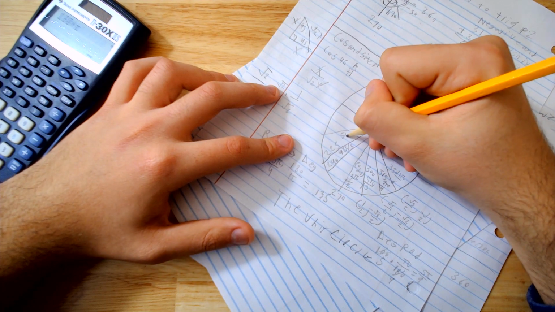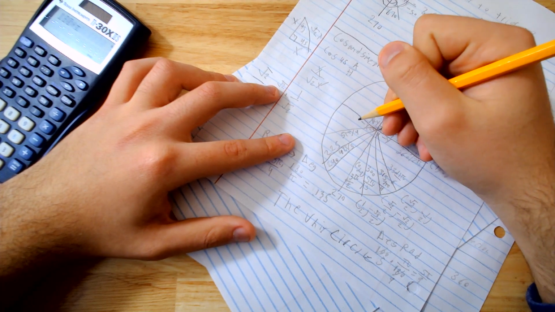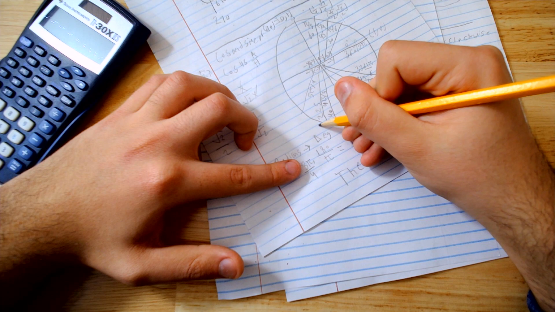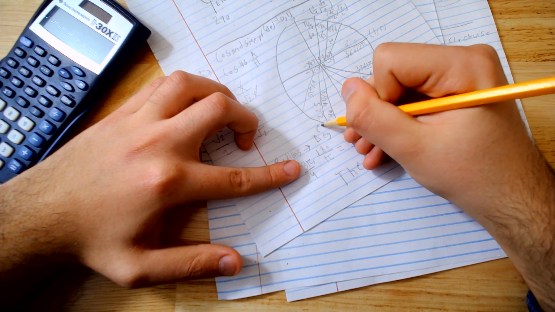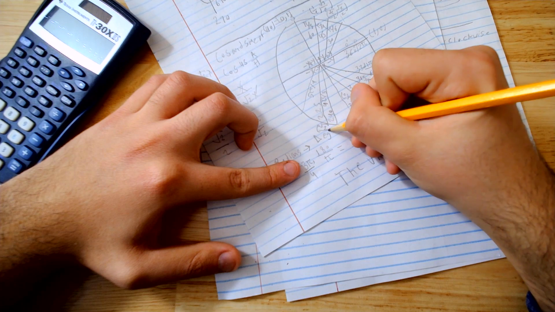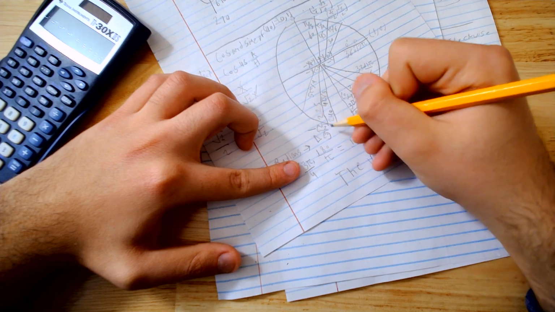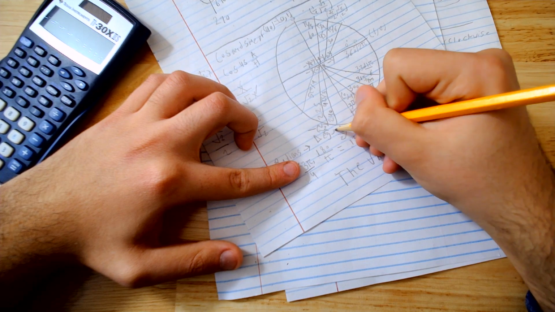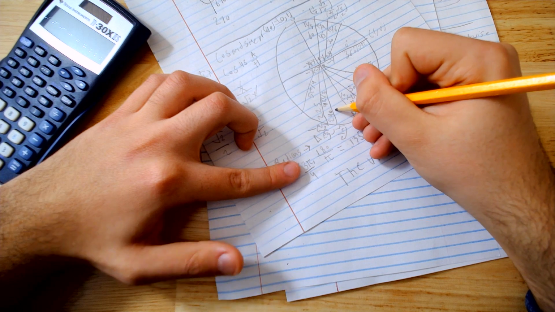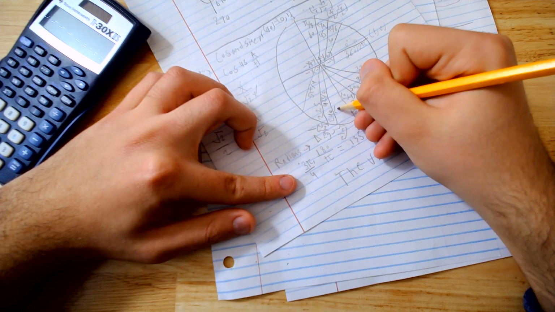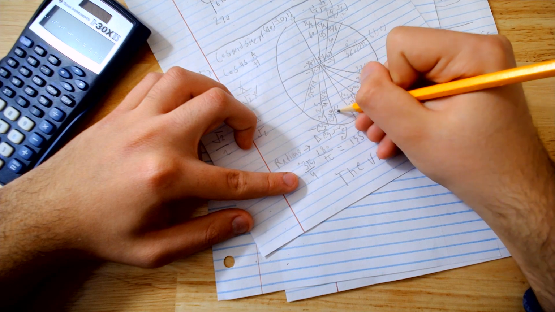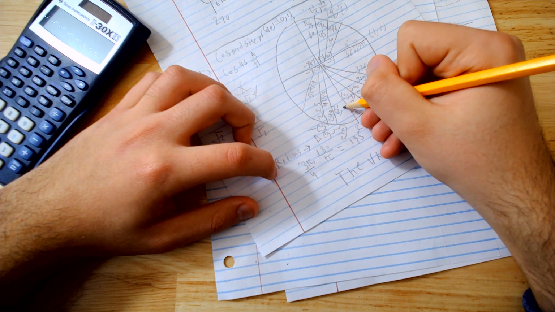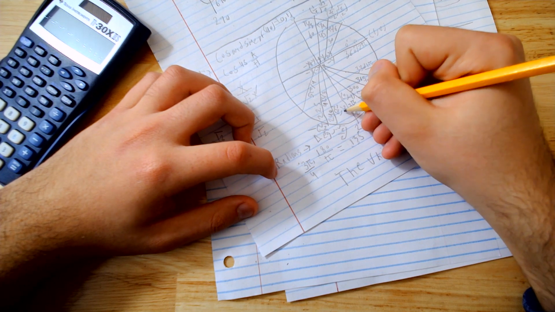So 5 pi over 4, and now we just write the coordinate for this, which is negative root 2 over 2 and negative root 2 over 2. But this one is 1 over 2, still negative, all negatives, and then we got negative root 3 over 2.